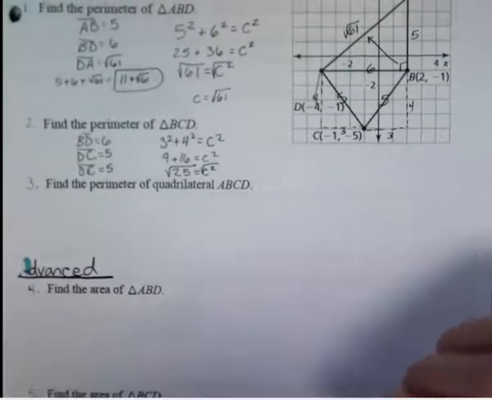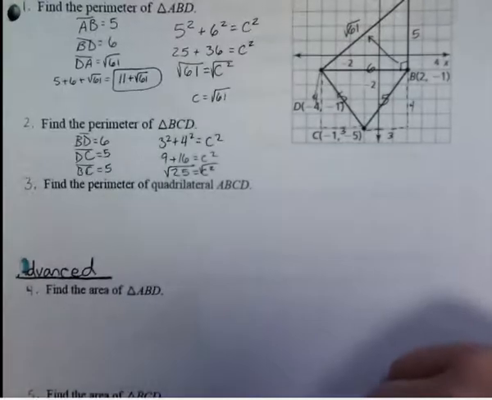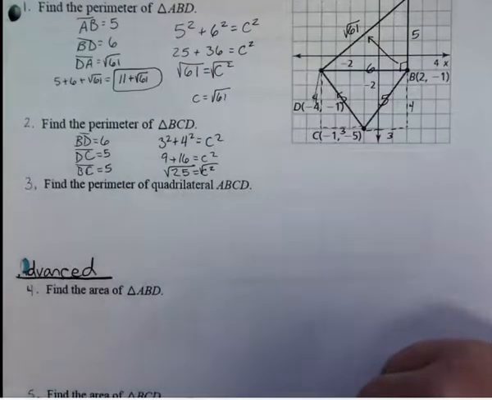It's not blurry. Is that blurry? I can fix it. Maybe that's a little better.